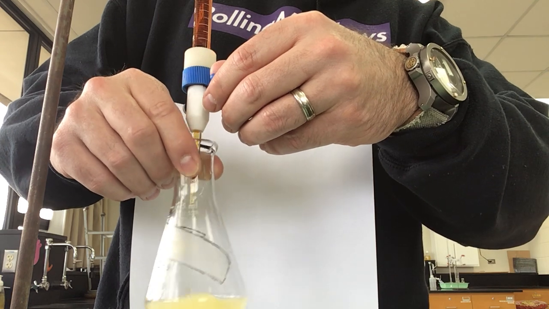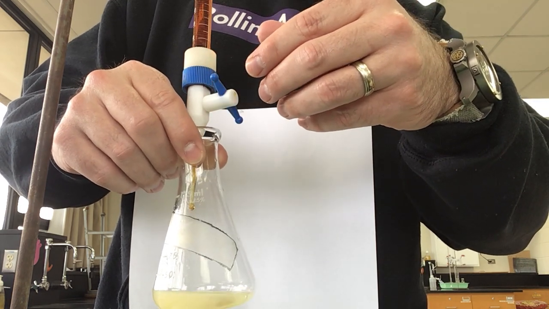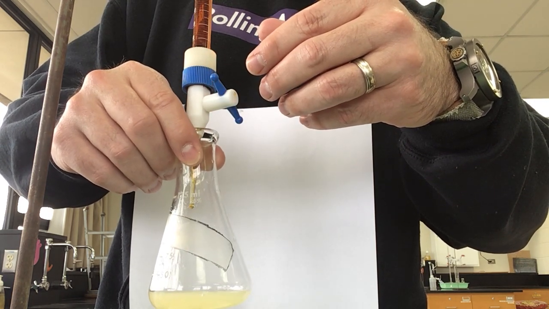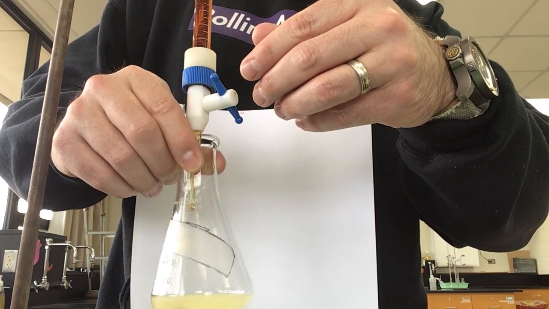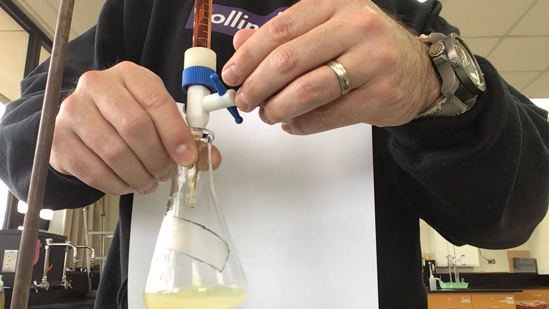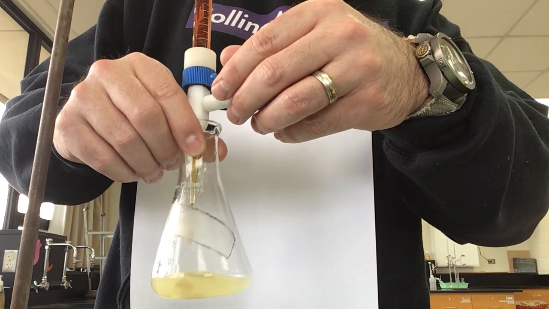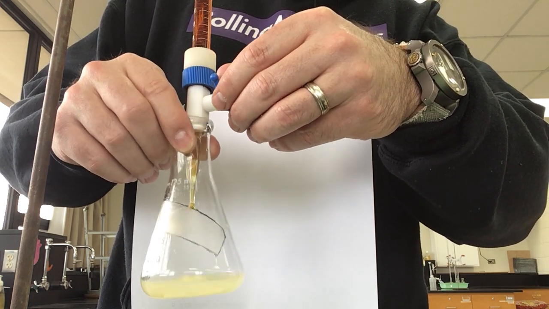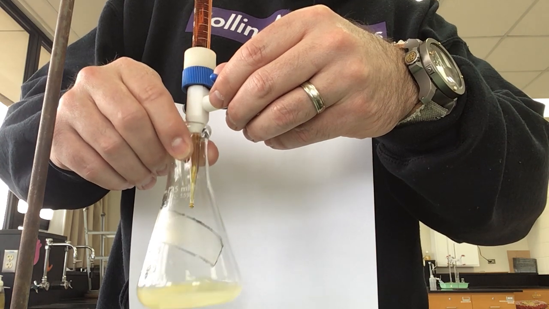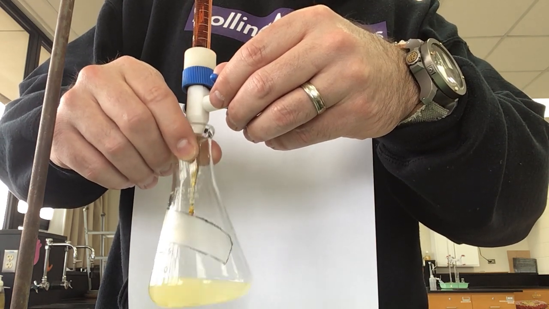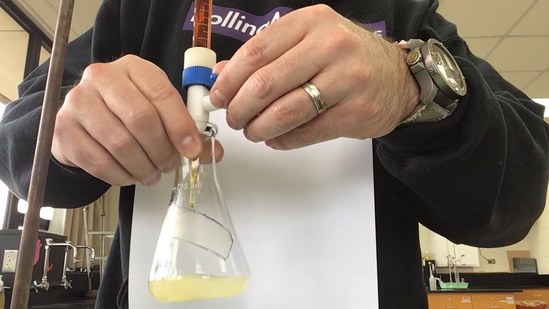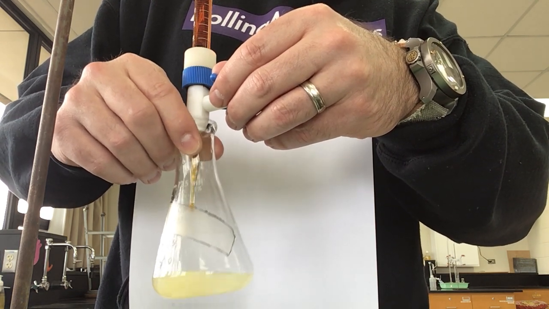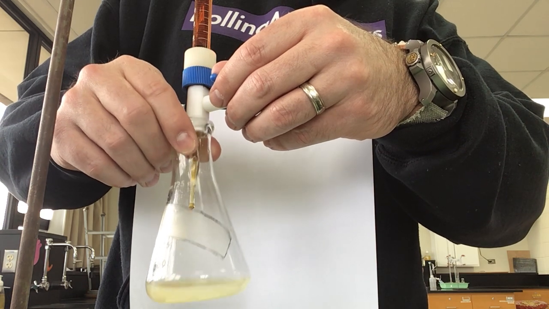The challenge of this lab is that when you're titrating a cloudy sample like this, where is your endpoint? Where is that color change? What you want to think about is when does it turn a color that it wasn't before and stay that way? And with a sample like this, it can be difficult.